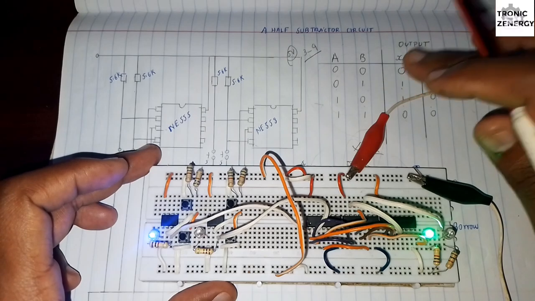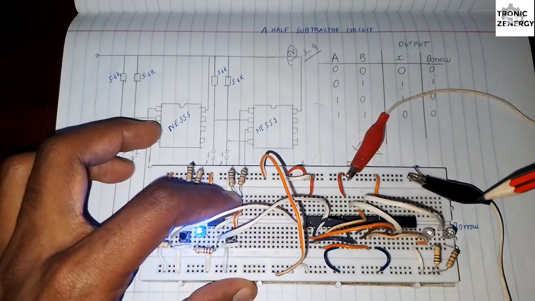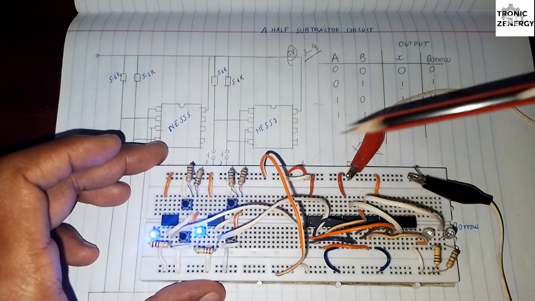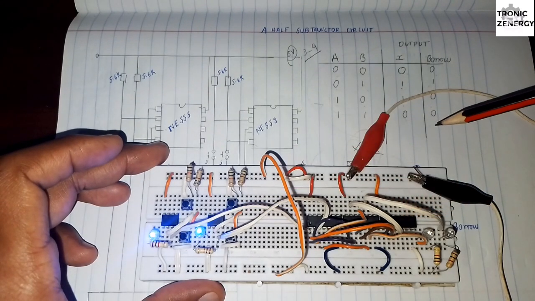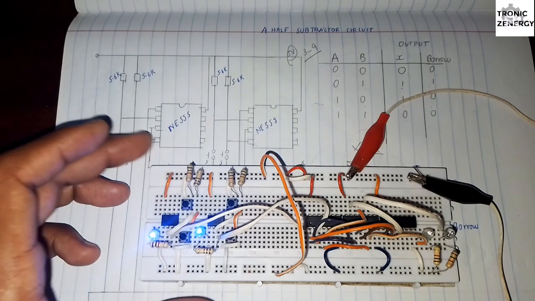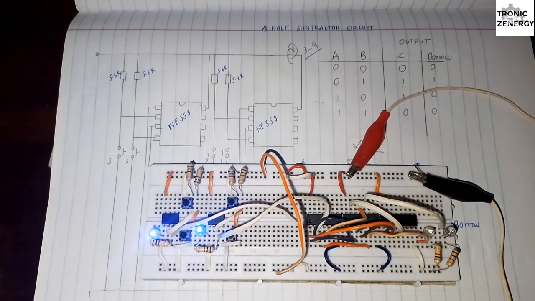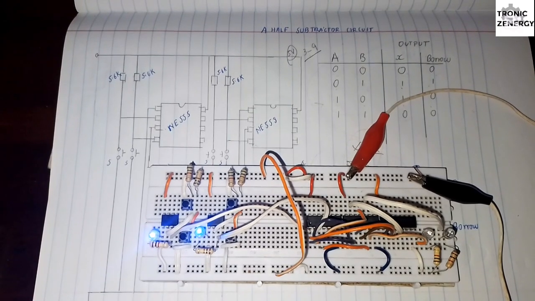Then the last one, when all inputs are on, A and B, so I put this on. When all inputs are on, we get a 0 output and a 0 borrow. And that's what the circuit does. So that's basically how a half subtractor works. And next time I'm going to do a full subtractor, and we'll move on from that position.